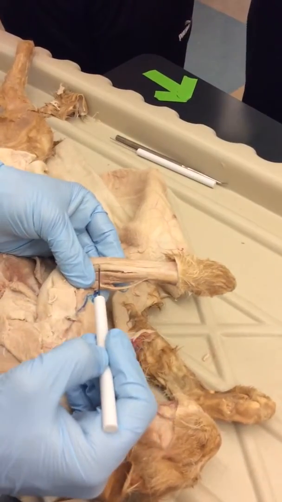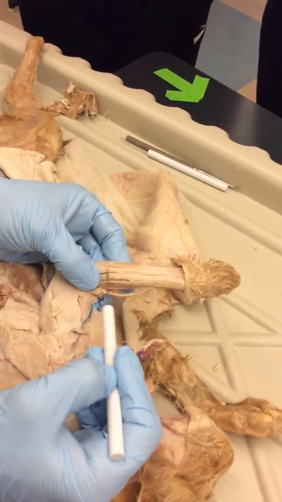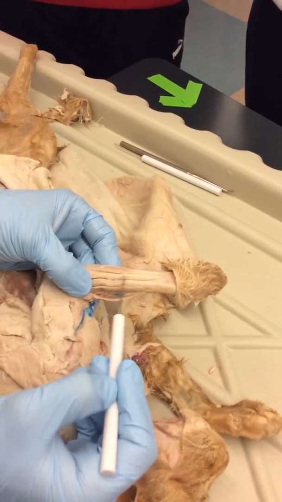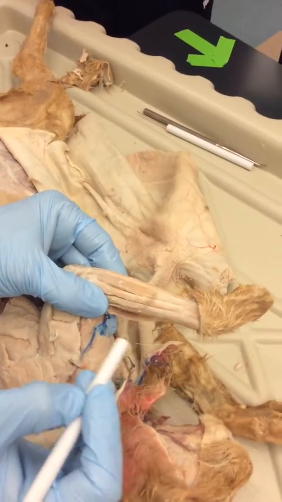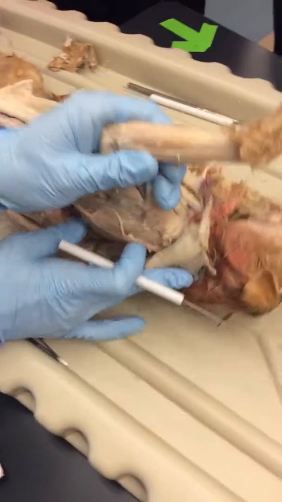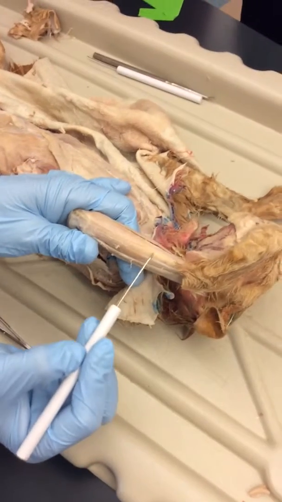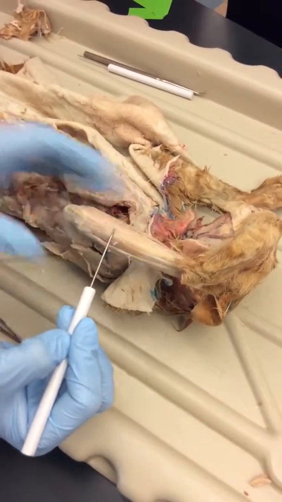Then we have the extensor digitorum communis, the extensor digitorum lateralis, and the extensor carpi ulnaris. As we roll right along, you go into the flexors. So you have the flexor carpi ulnaris.